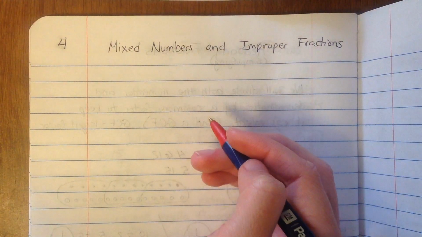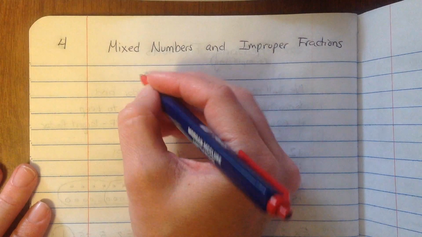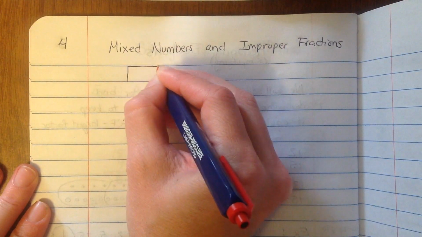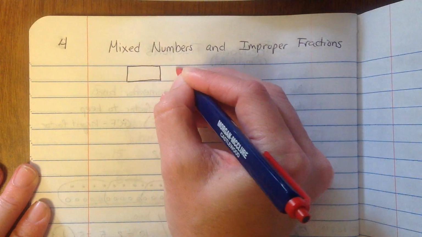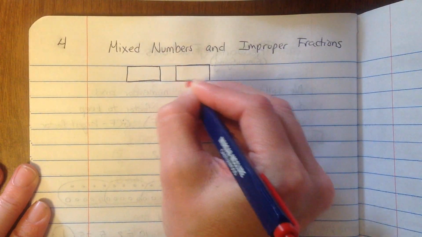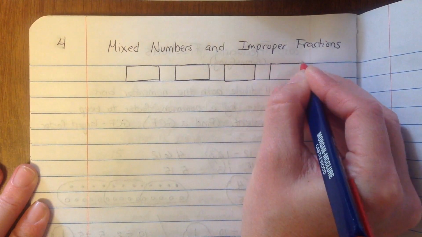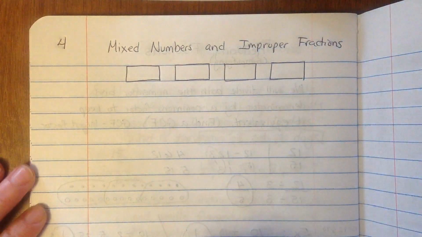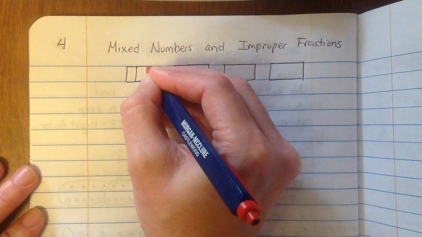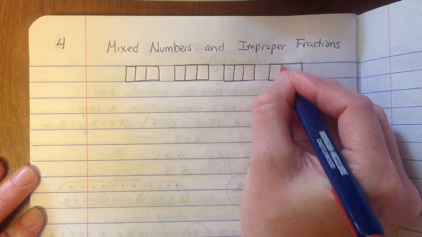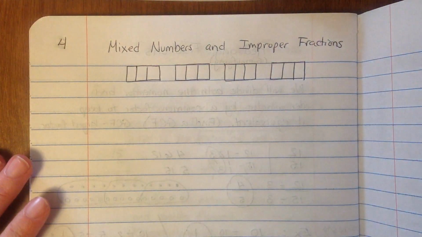And I'm going to illustrate this first with a small picture. So if you will draw this down at the top of your page, I'm going to draw 4 boxes. 1, 2, 3, 4 rectangles, if you will. And I'm going to split these 4 boxes into 3 pieces each. Maybe this is a piece of cake. I don't know. Maybe these are cakes and they're being cut into 3 equal pieces.